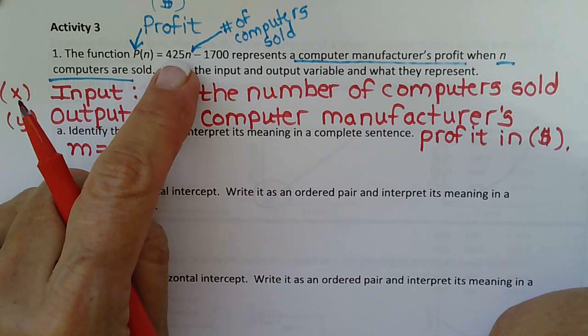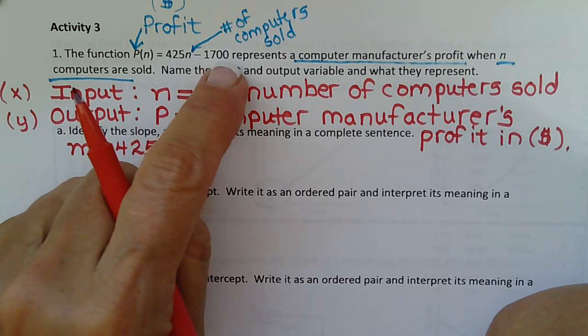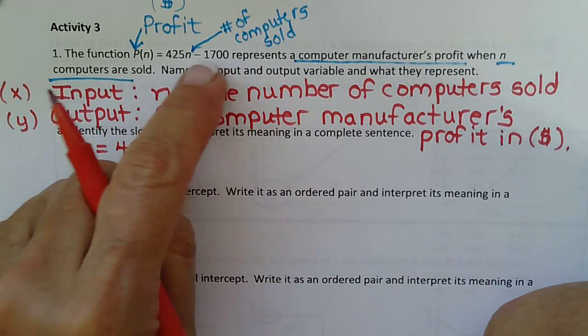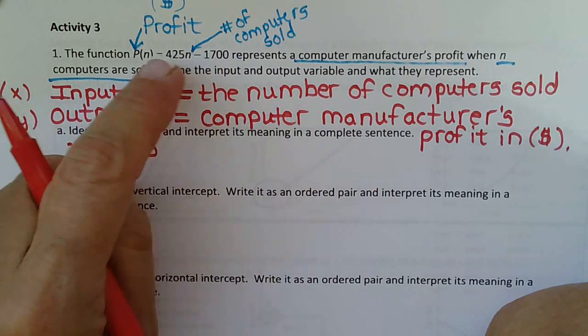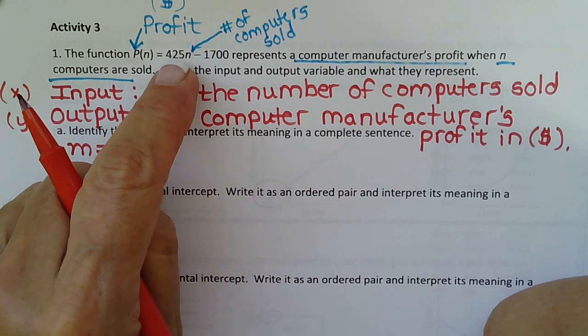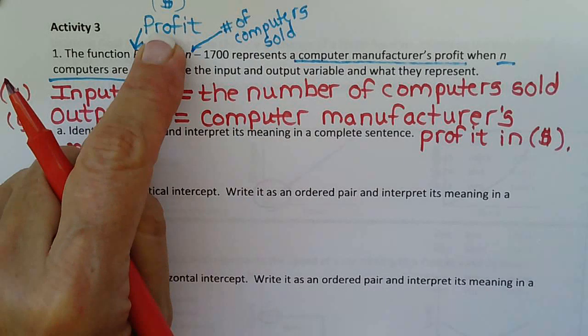Do you think this is their profit per computer? This will probably be like their expenses. They have to pay employees, pay electricity, pay rent. So this is probably their expenses because it's getting subtracted. But when it's multiplied by the number of computers, that means you get $425 per computer in profit.